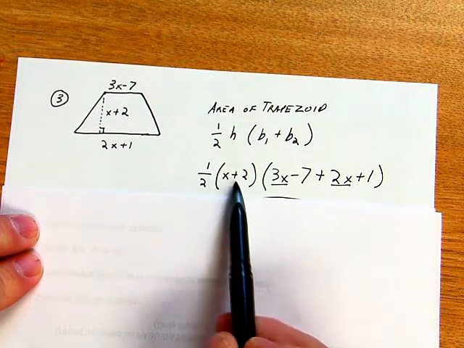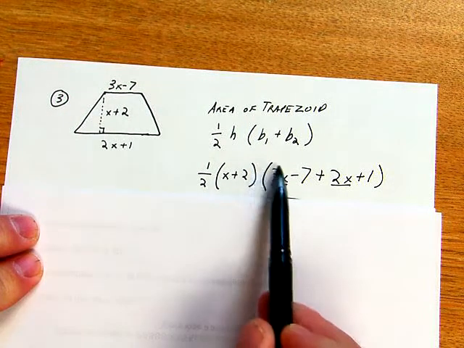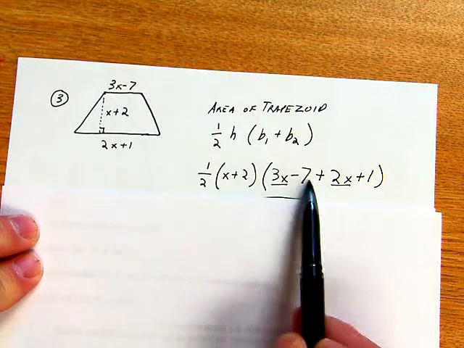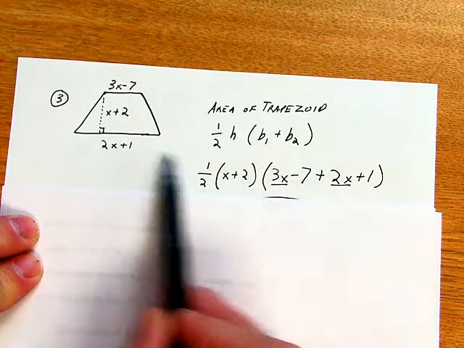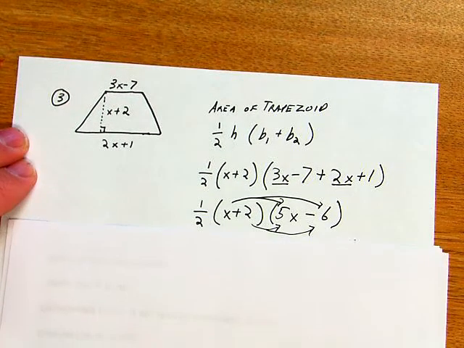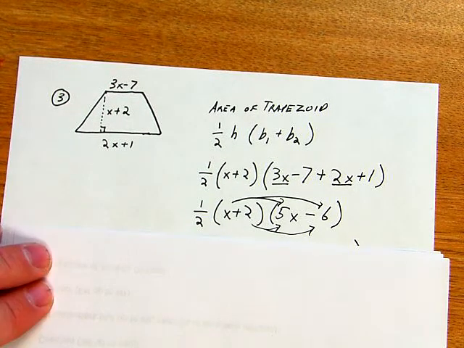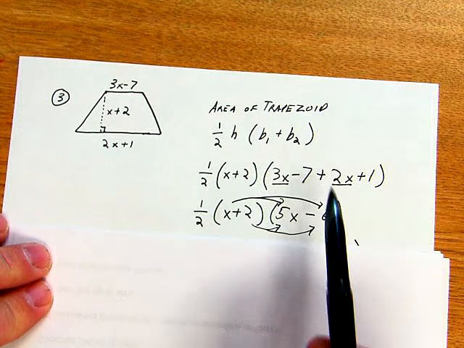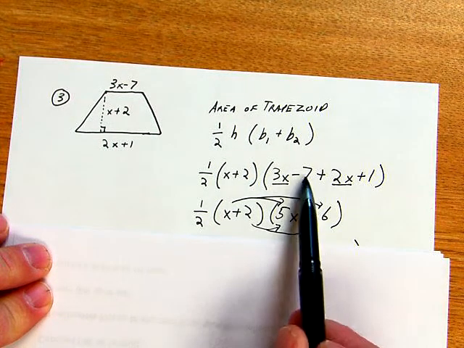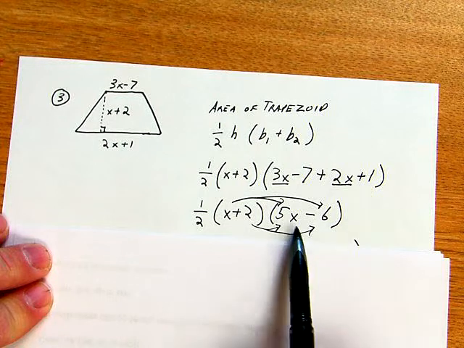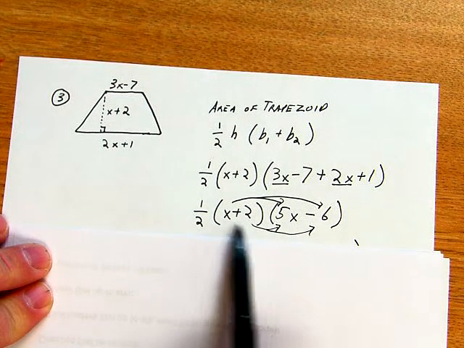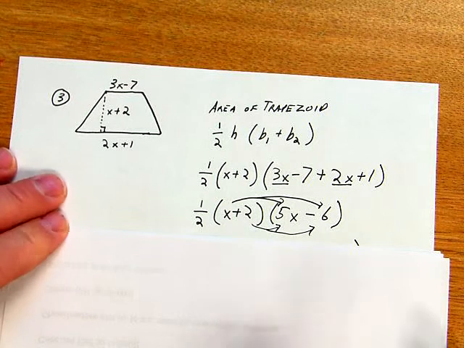So if we substitute these values into that equation, this is what we get. 1/2 height, x plus 2, times the summation of our two bases. Base 1 is 3x minus 7, and base 2 is 2x plus 1. And there we are. Now, I use the arrow method to multiply. First thing I did was combine 3x and 2x to 5x, and negative 7 plus 1 to negative 6.